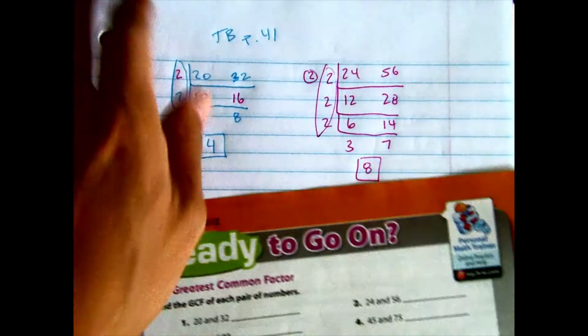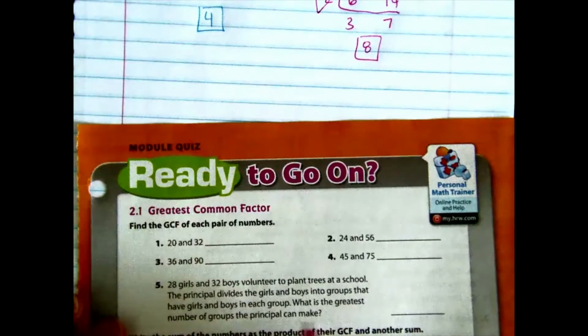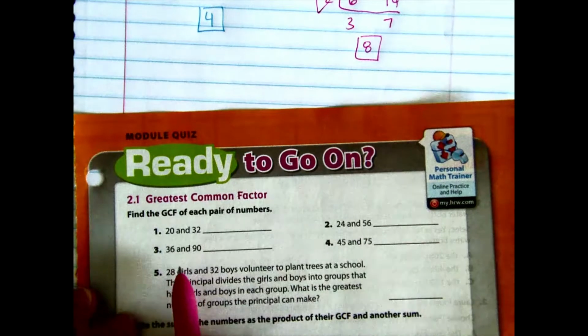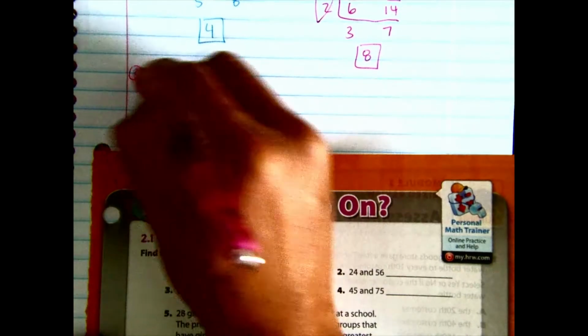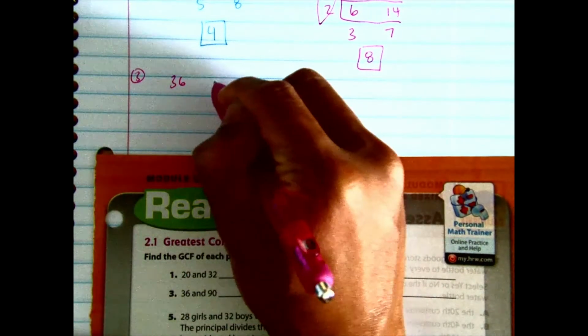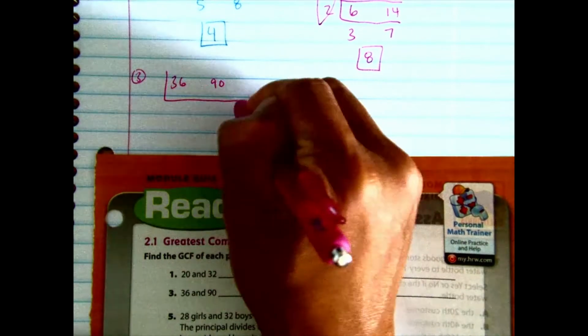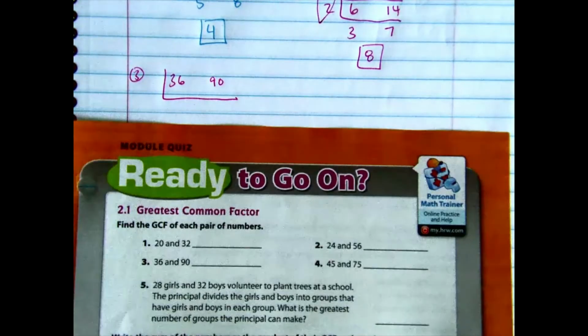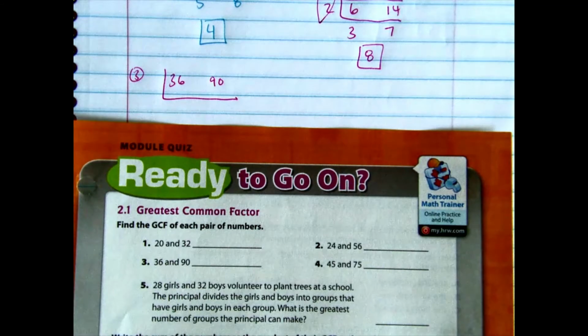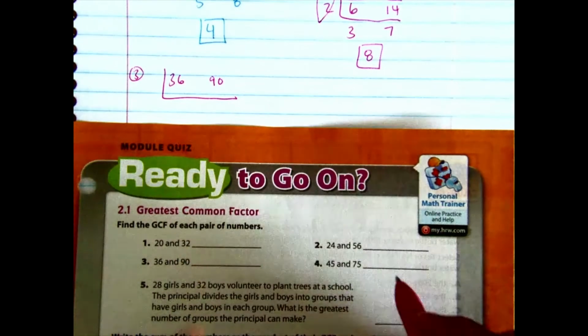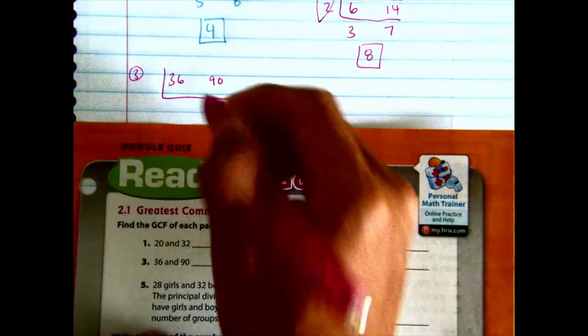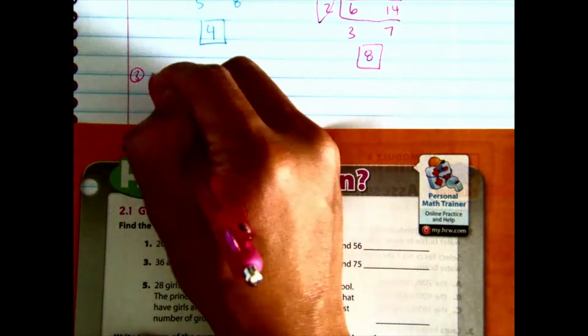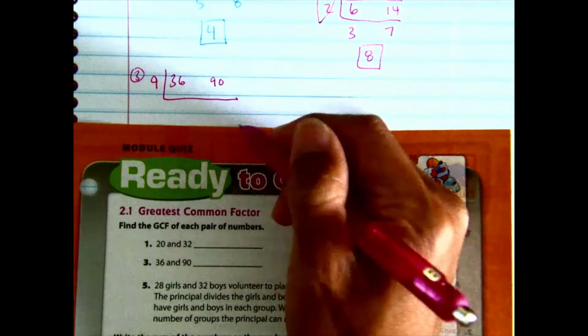Let's take a look at number 3. Number 3 wants us to find the GCF of 36 and 90. So we've got 36 and we've got 90. Well, they're both even, so you can divide them both by 2, but I'm actually pretty good with my 9s. So 9, 18, 27, 36. 9 times 4 is 36, and 9 times 10 is 90. So, good on me for knowing that the 9s work.